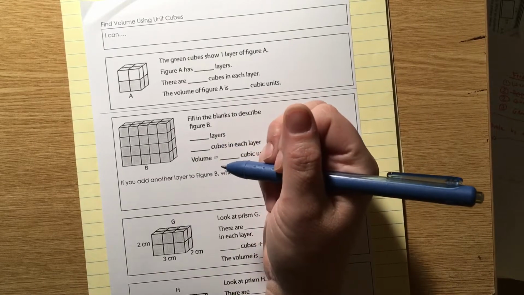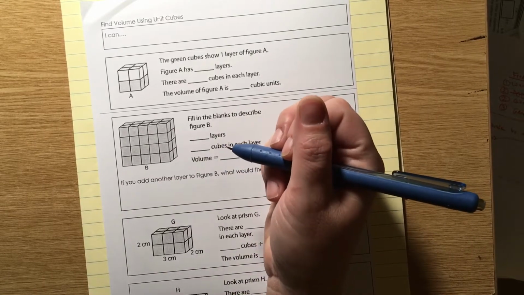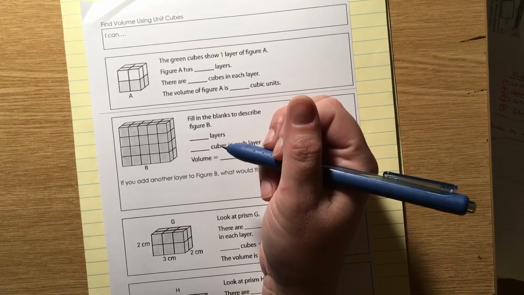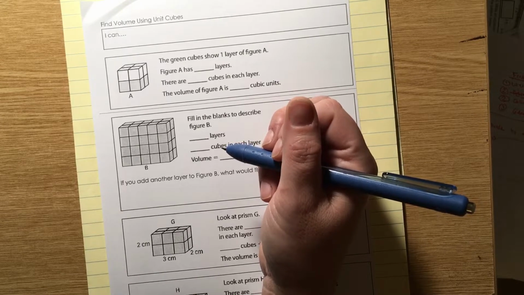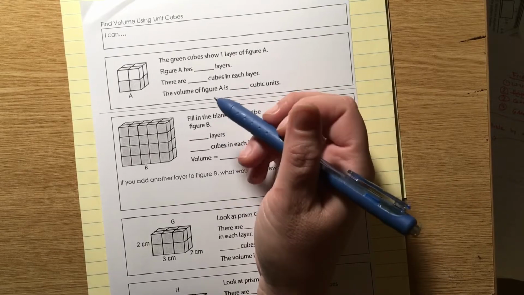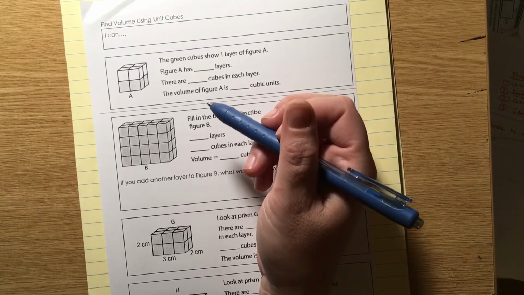Hi boys and girls, today we are moving to our next unit of study. We're going to be talking about volume and the formula for volume, which is length times width times height. So if you can start by going to your book of math, turning to your table of contents, and writing down the title of today's lesson.